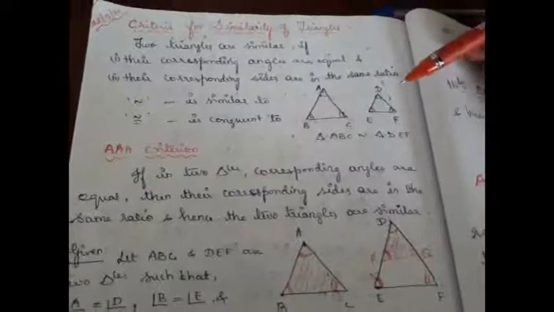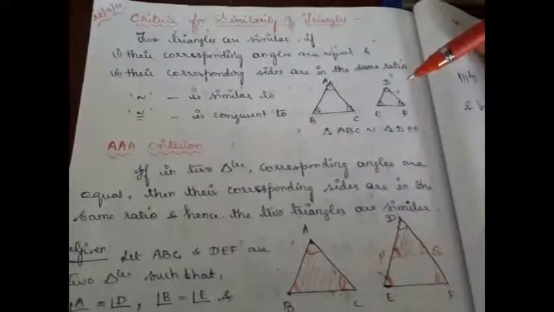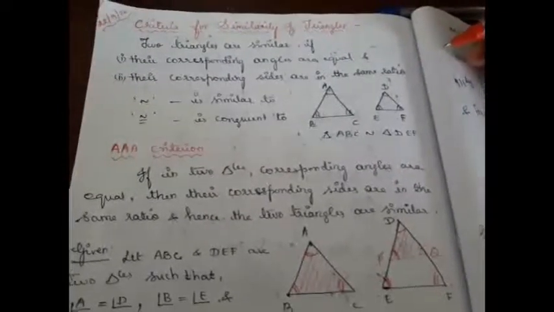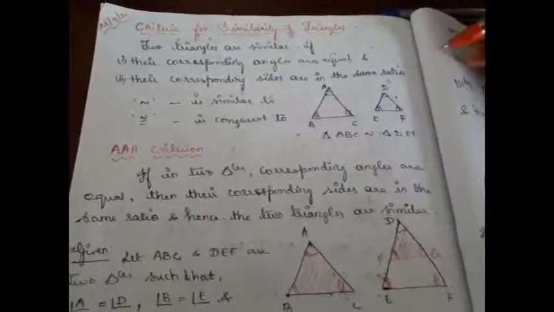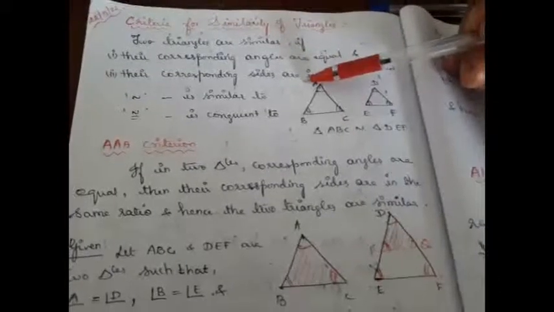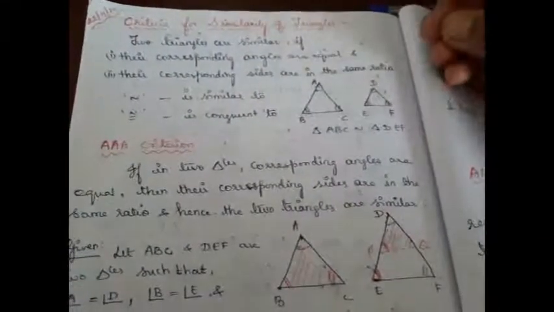When will two triangles be called similar? If they are of the same shape. We don't bother whether they have the same size or not, but all the corresponding angles should be equal. The corresponding sides should be in the same ratio, or in proportion, right? Then only the two triangles will be called similar. The symbol to denote similar is this.